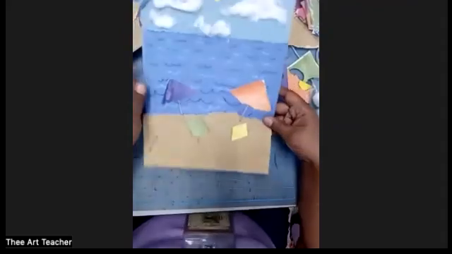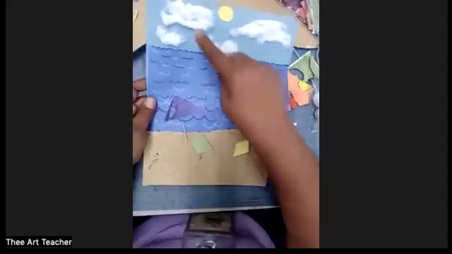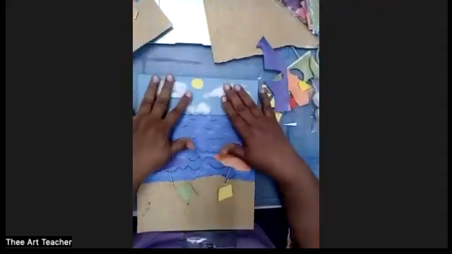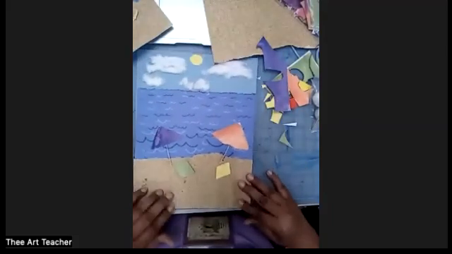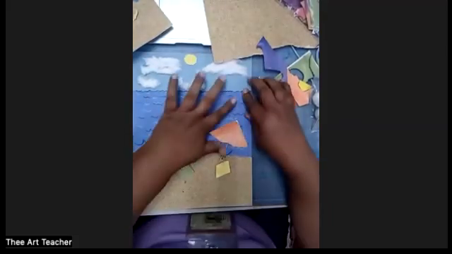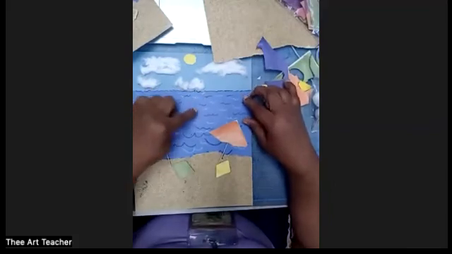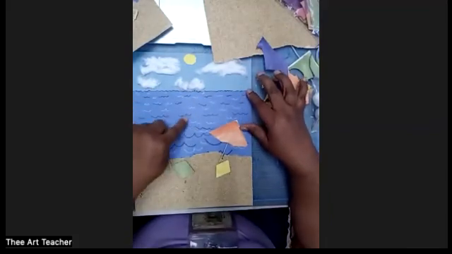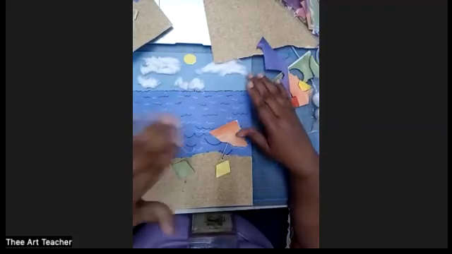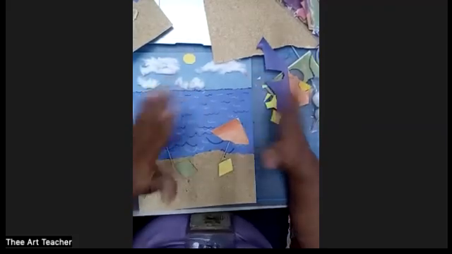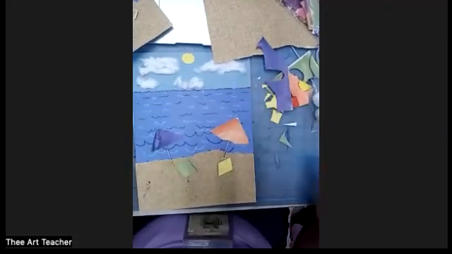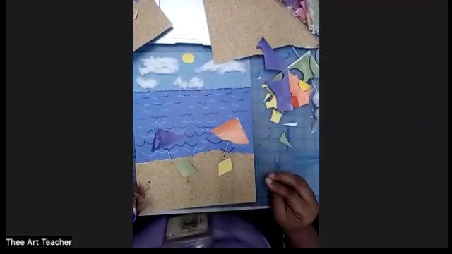And we were able to show texture. We showed actual texture with the soft clouds and the rough sand and the smooth umbrellas. And we showed implied texture by adding the wave lines to the water. So you can get an idea that the water is a little choppy. So it might be a little hard to touch, because some water can be hard and water can be soft, which is really a cool thing about water.